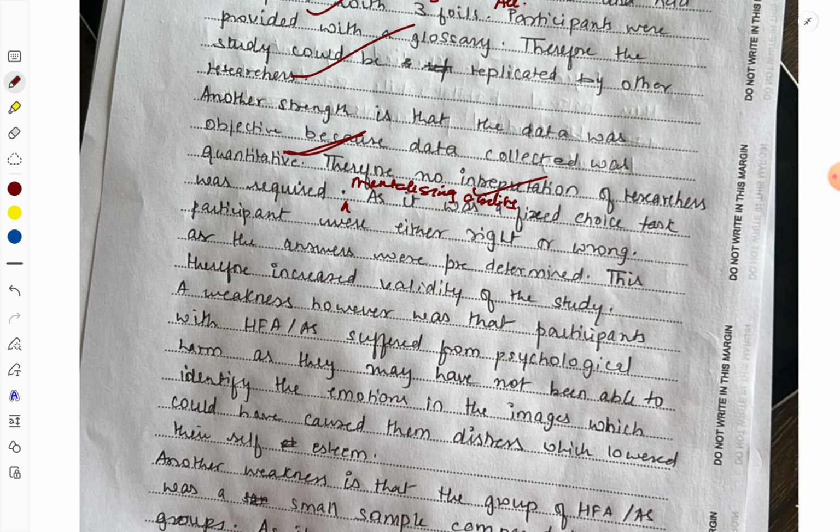Also, she says it was fixed choice. Participants were either right or wrong. In many places this student has a tendency to say it, this, that. If you have a similar tendency, try to be more specific. Reading can be difficult when you keep on saying it, this, that. It's not clear to the examiner what you are referring to. Here she could have said the test was fixed choice or the ICE test was fixed choice.